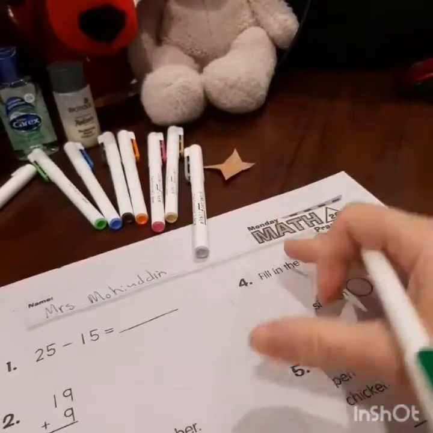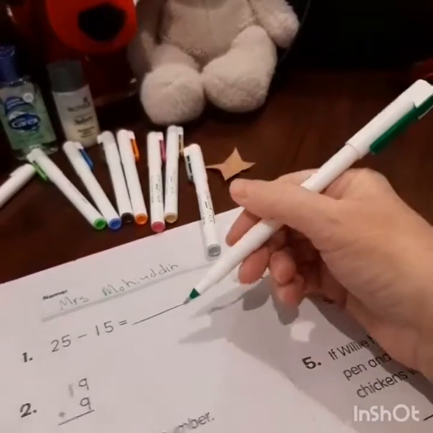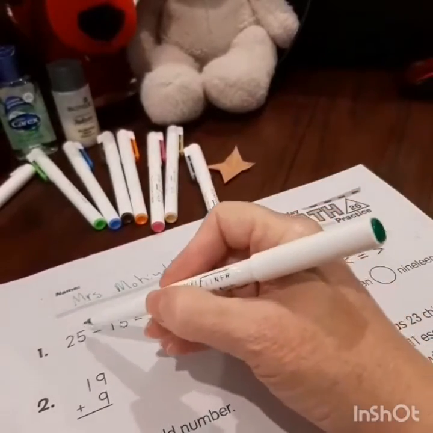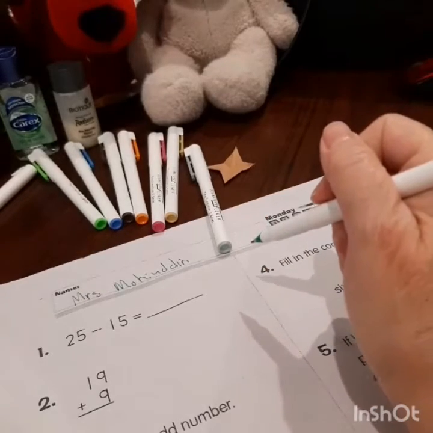Okay, then let's go. There's really no directions. It just has the work here. There might be directions on some of them, but not on this one. Okay, 25 minus 15. You can do that whatever way you want to.